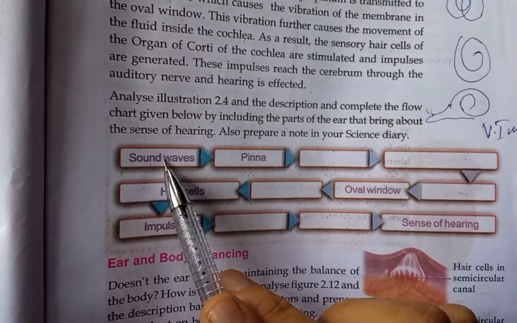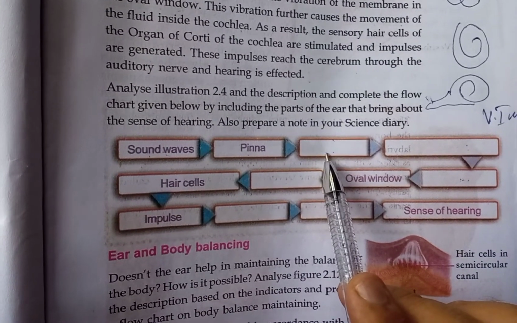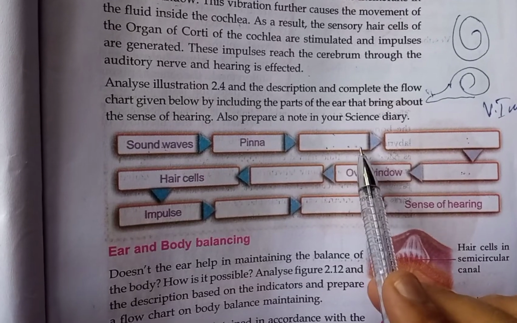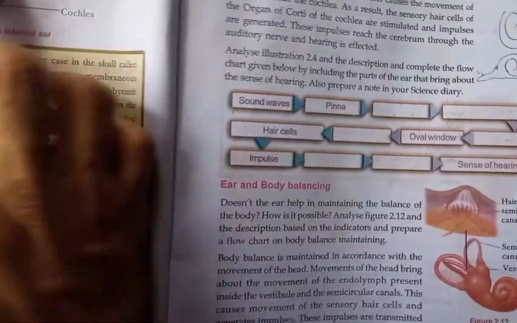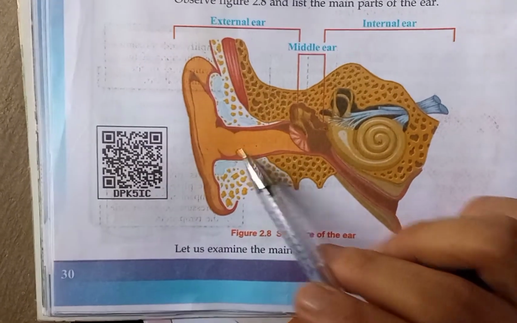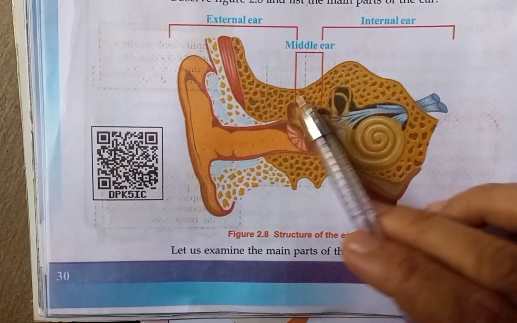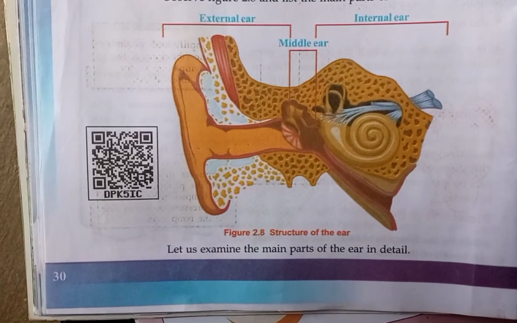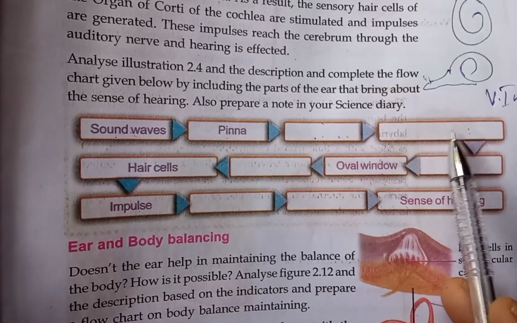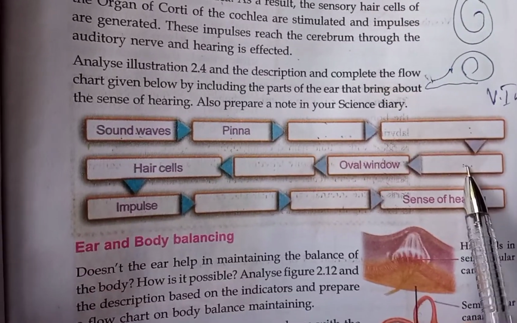Okay. Sound wave, pinna, auditory canal, tympanum. After the tympanum, what? Pinna, auditory canal, tympanum, middle ear, what? Ear ossicles. Then what?